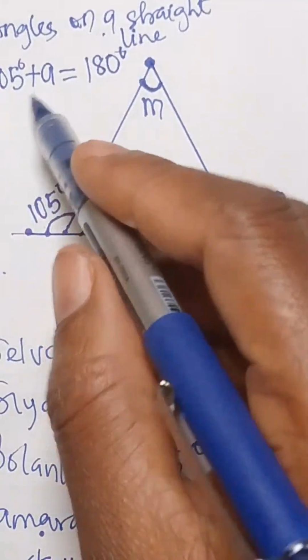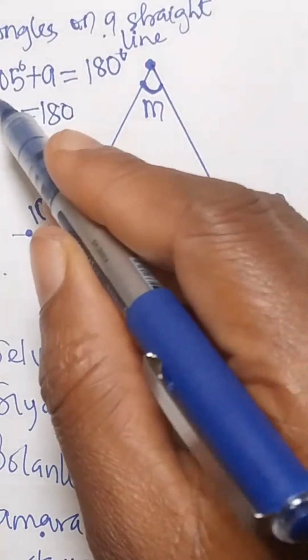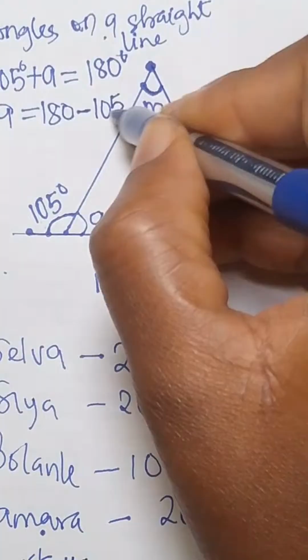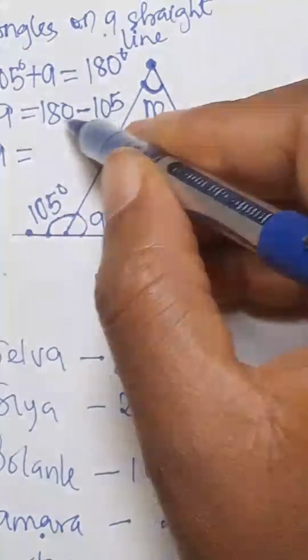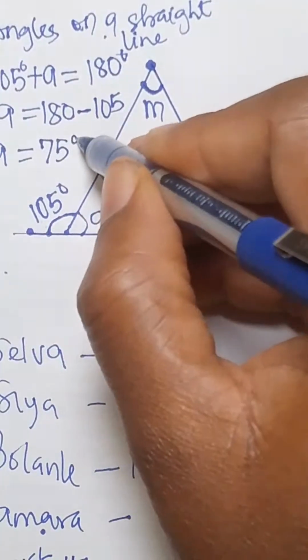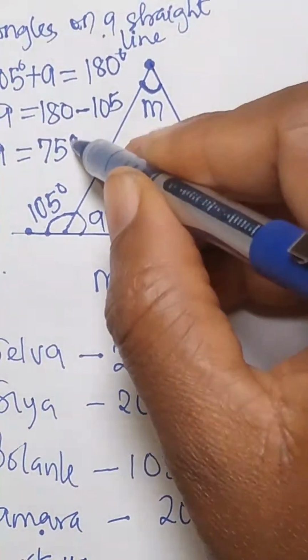We collect like terms. A is equal to 180. When this plus 105 crosses the equality line, it becomes minus 105. Therefore, A is equal to 180 minus 105, which is 75 degrees. That is our A. Our A is equal to 75 degrees.